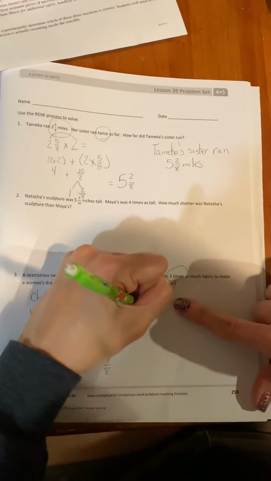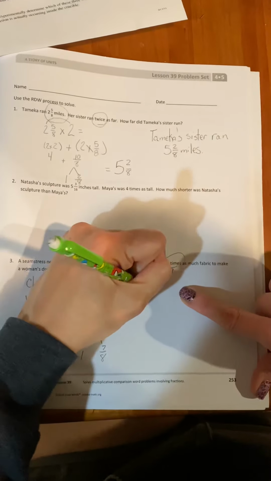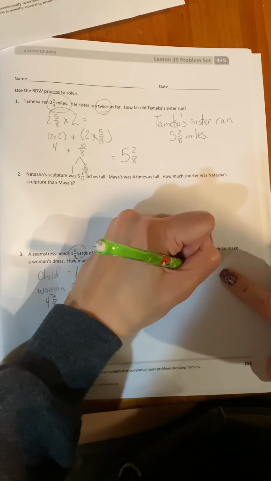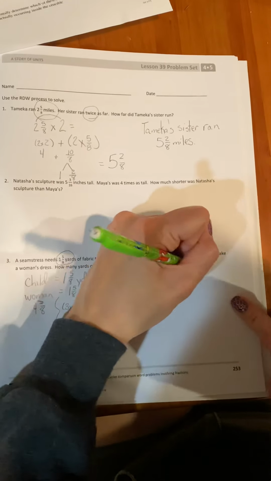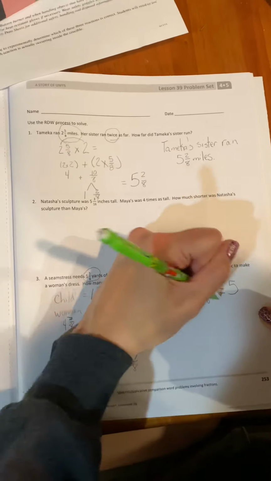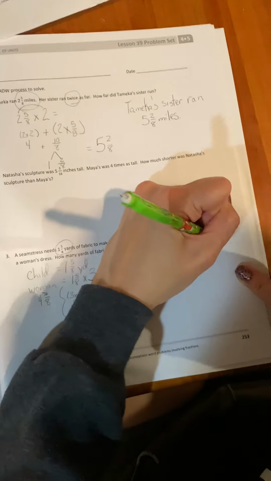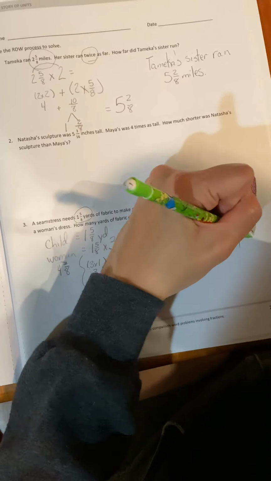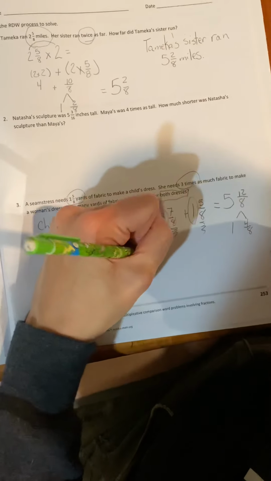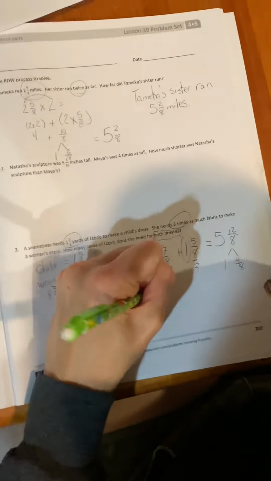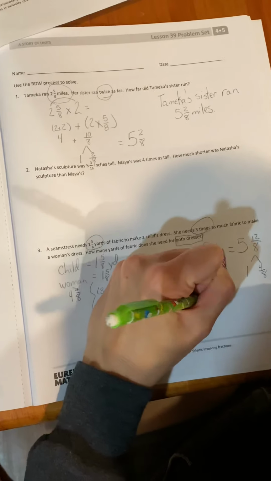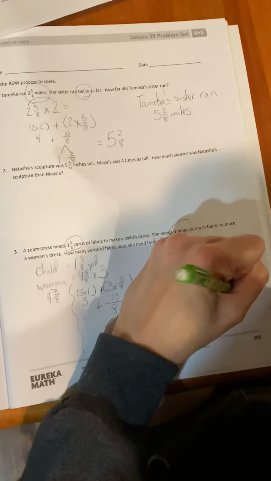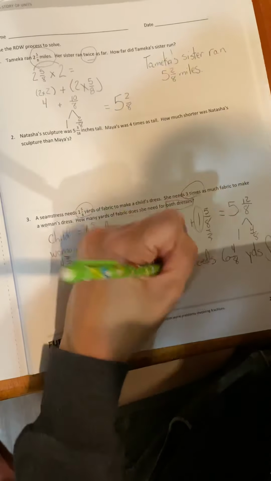So I'm going to go 4 and 7/8 for the woman, plus 1 5/8 for the child. 4 plus 1 is 5. 7/8 plus 5/8 is 12/8. Break it down now: 1 4/8. So she needs 6 4/8 yards for both.